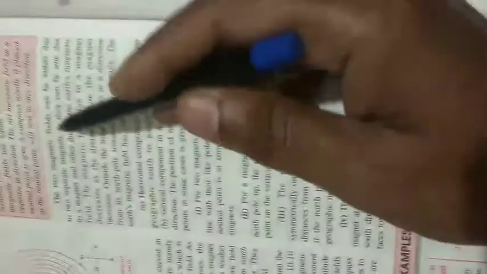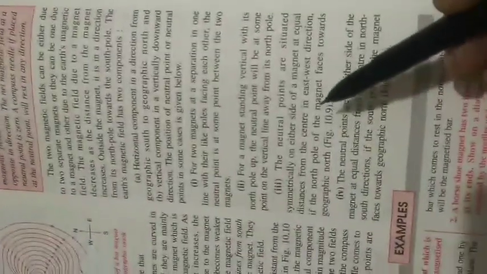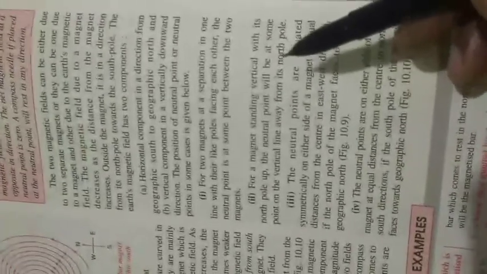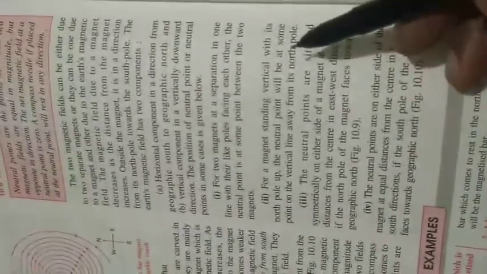So these are the important points. Just read the theory properly, and it will also be a kind of evidence, and you will come to know why Earth's magnetic field is assumed to be due to a magnet, because of the presence of the neutral points. This is also one kind of evidence. So this is about the magnetism concept.